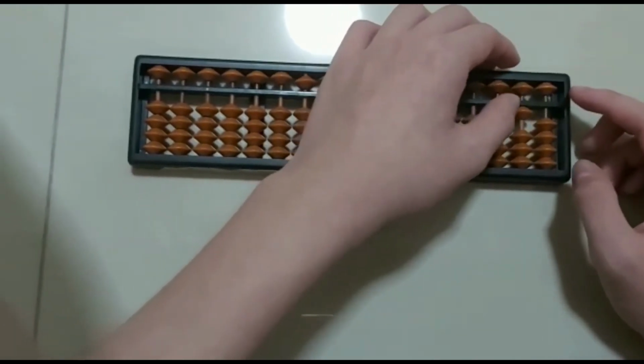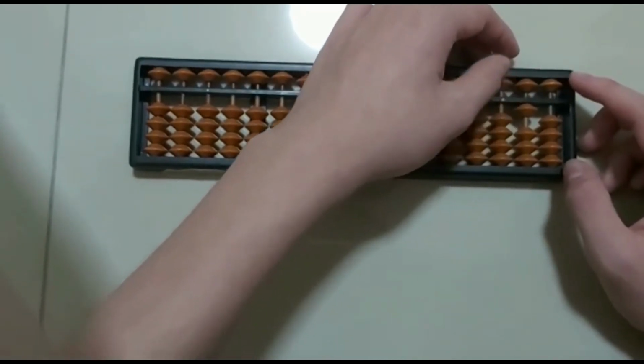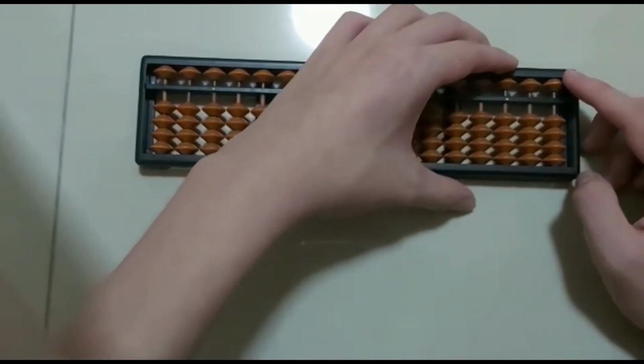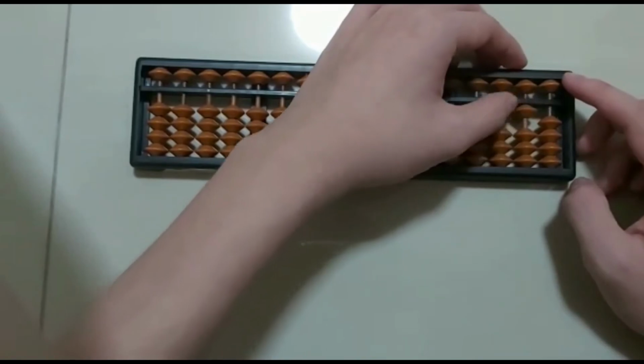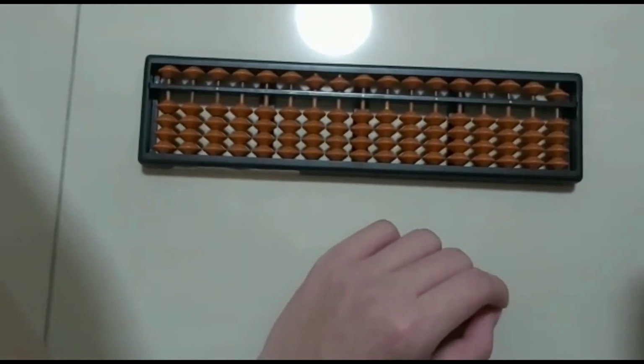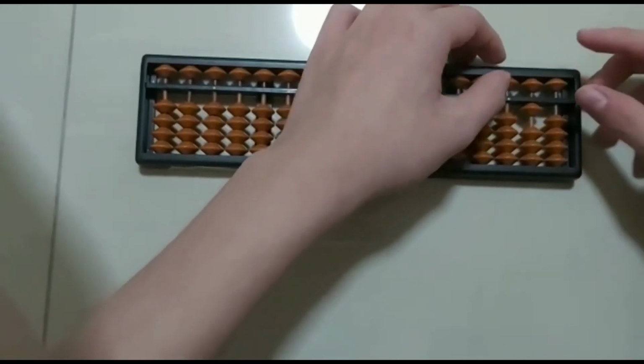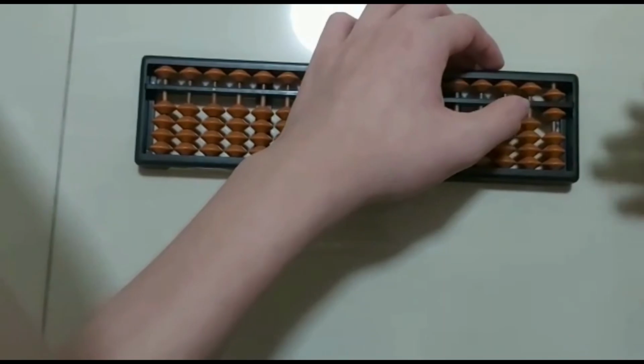After that, I have 10 minus 5. 10 minus 5 is 10 minus 10 plus 5, like this. So I get a value of 5. 10 minus 4. 10 minus 4, I get 6.